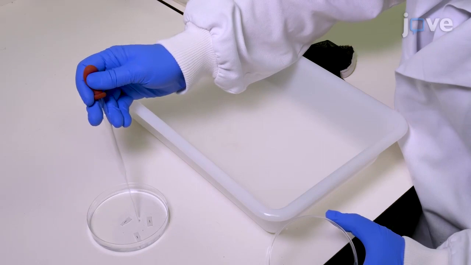This method can be applied to a variety of insect species of public health and agricultural importance, and its applications extend widely, from bacteria to mammalian cells.